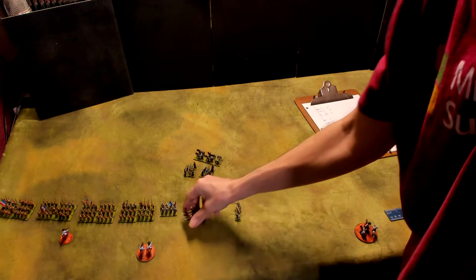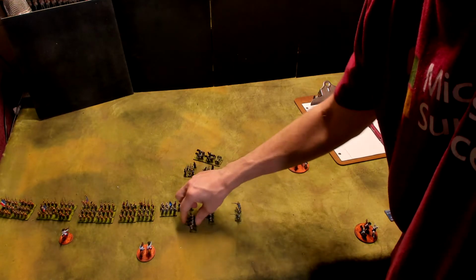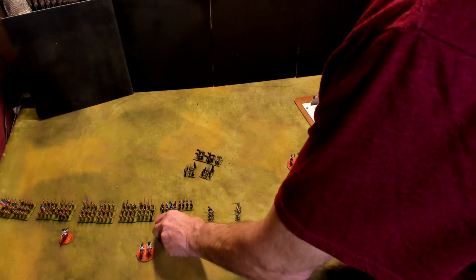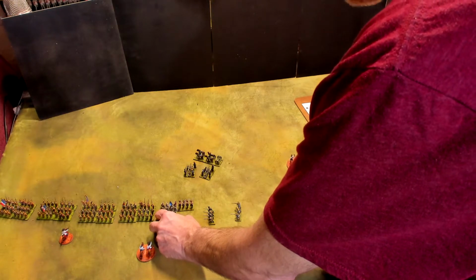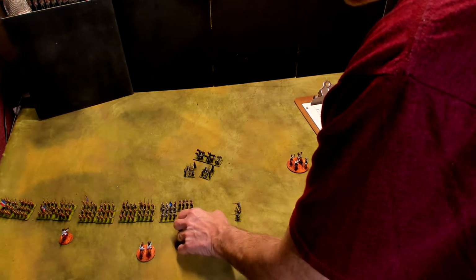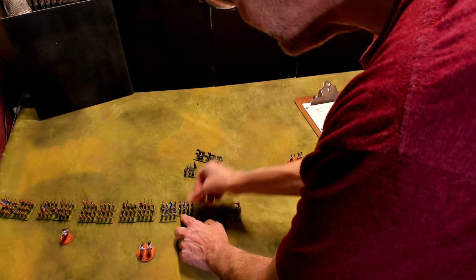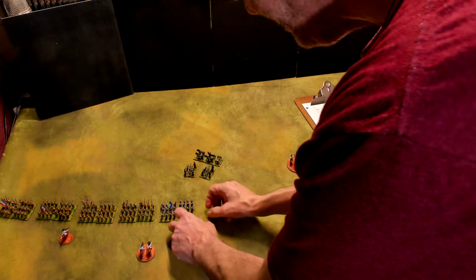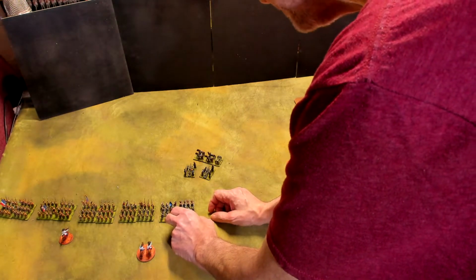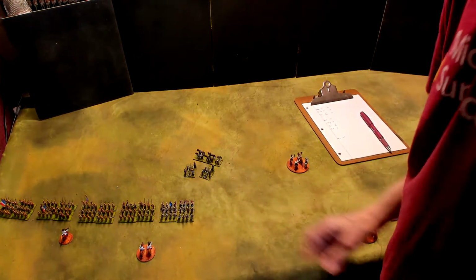The issue I'm having is, it's not an issue, it's just thought process. The average French brigade at Quatre Bras, might be different in other battles, but at Quatre Bras is 5 battalions. There's a couple with 6 battalions, and then there's a bunch with 4 battalions, but most of them have 5 battalions.